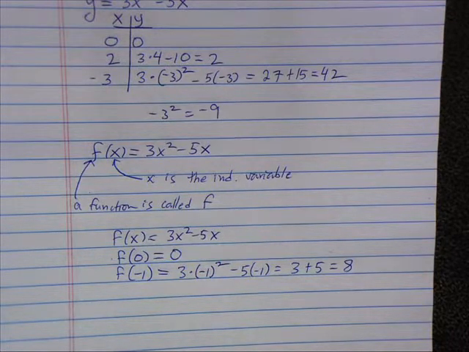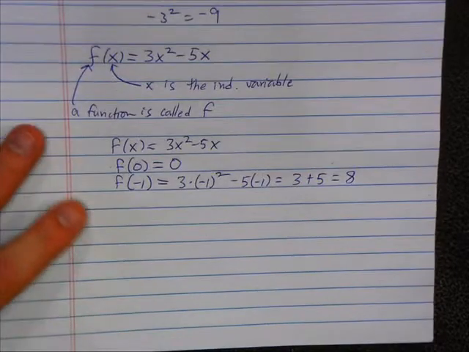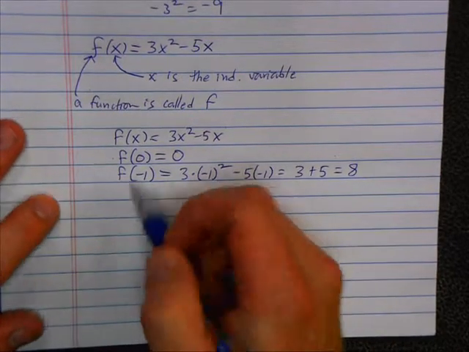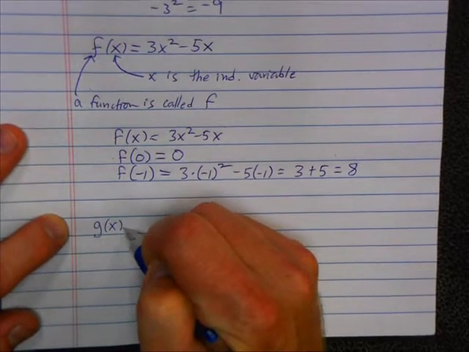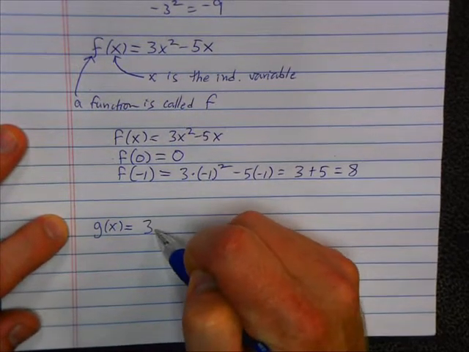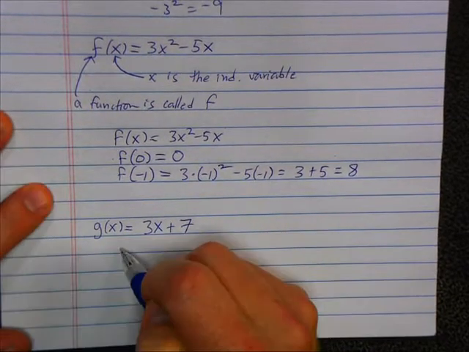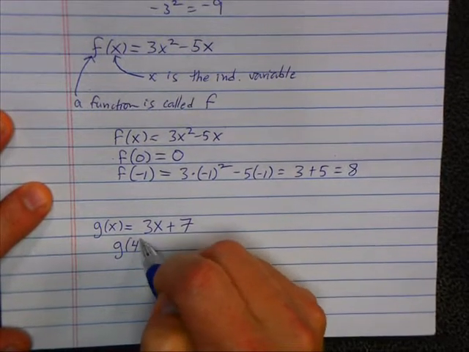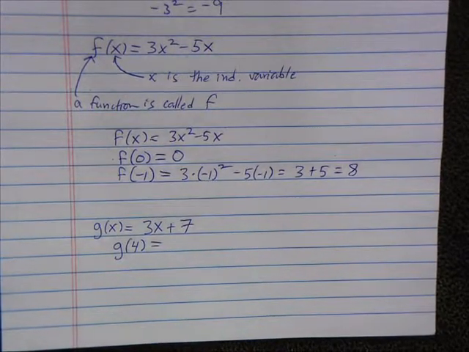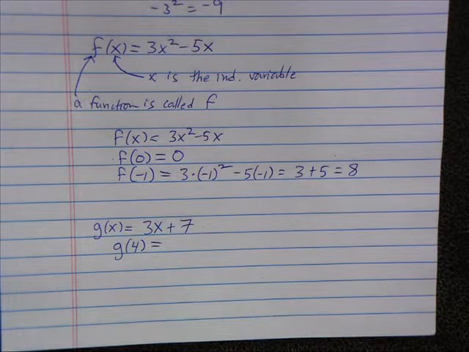All right, here's another function. Another function is g(x) = 3x plus 7. If I write that symbol, g(4), what are you going to tell me the answer is? 19. 12 plus 7, correct. So all this symbol means is don't write x anymore, write 4. So that would be 12 plus 7, that's 19.